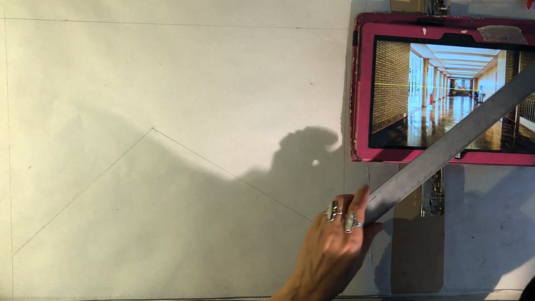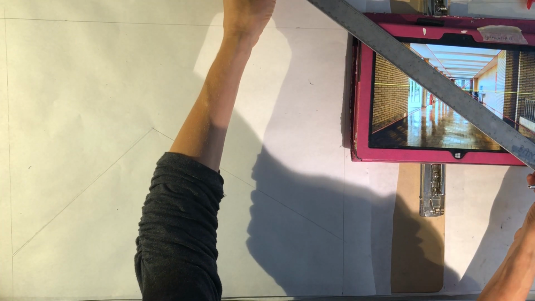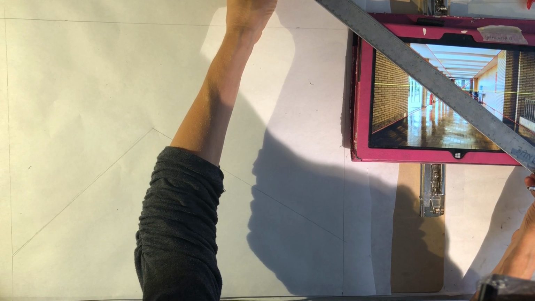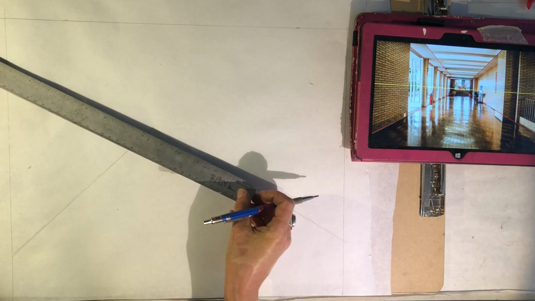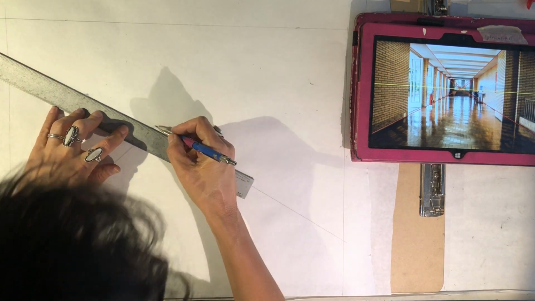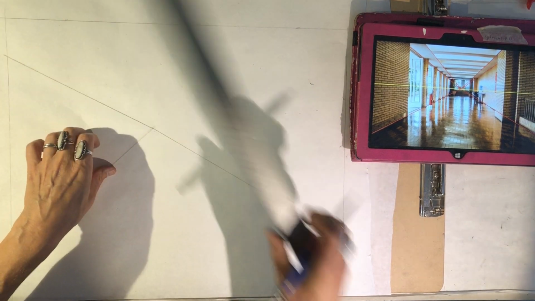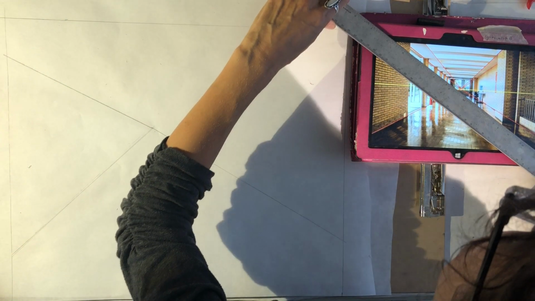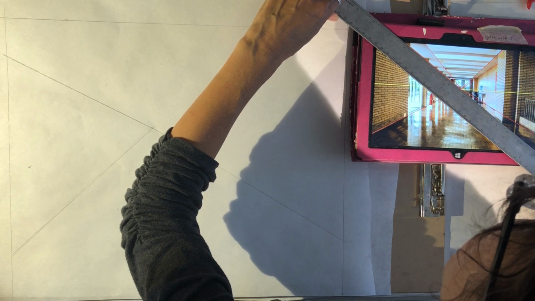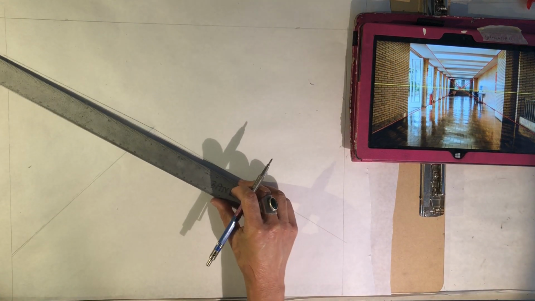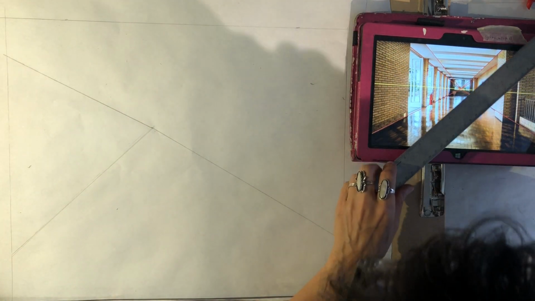Now, I'm going to test some upper ones. Up here, connected to the vanishing point. Check a few times. Make sure it's accurate.